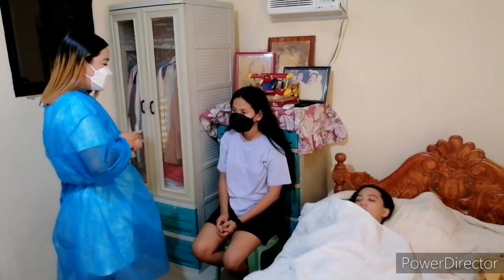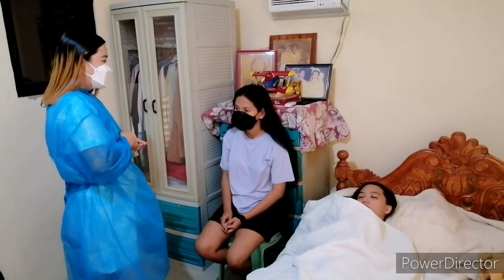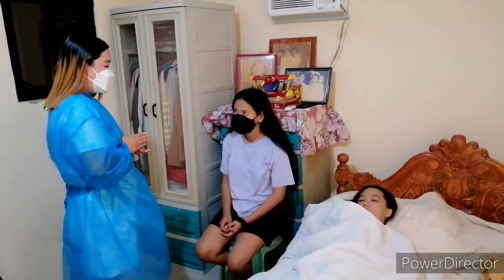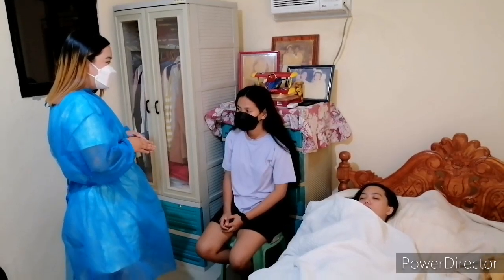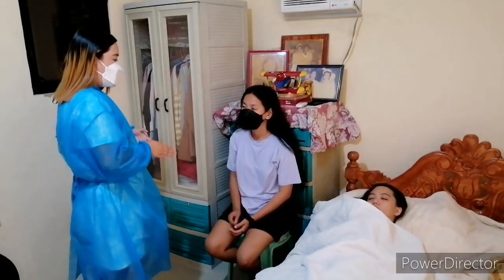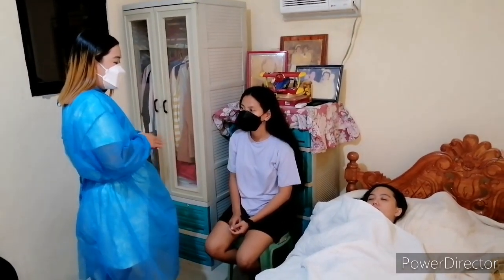Lumbar spine fractures are often a result of significant blunt trauma, such as motor vehicle accidents or a fall from height. The primary symptom of lumbar spine fracture, ma'am, is moderate to severe back pain that worsens with movement.